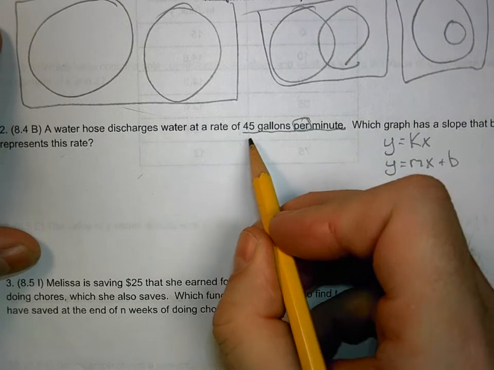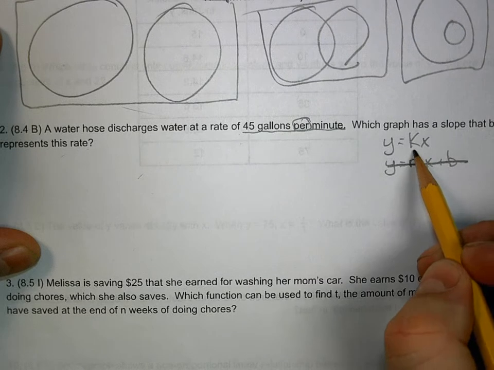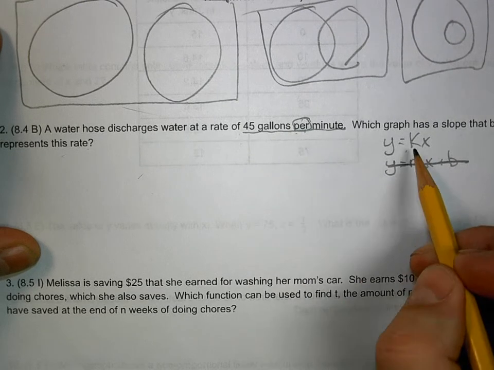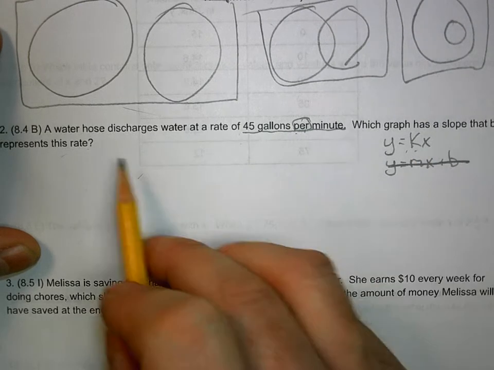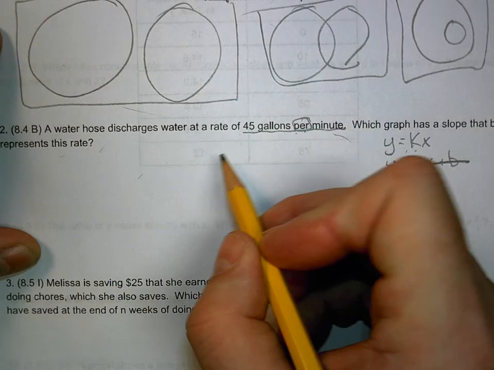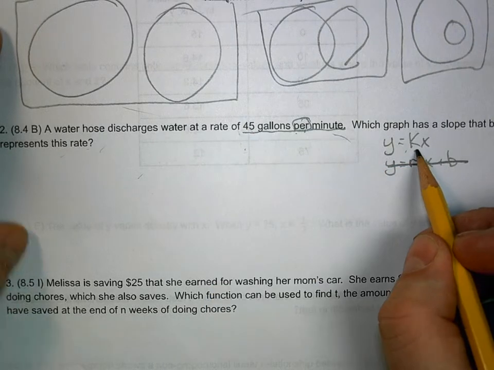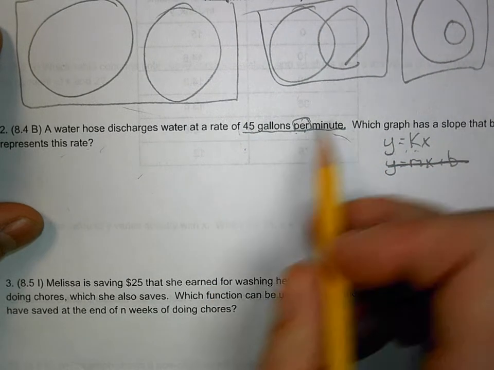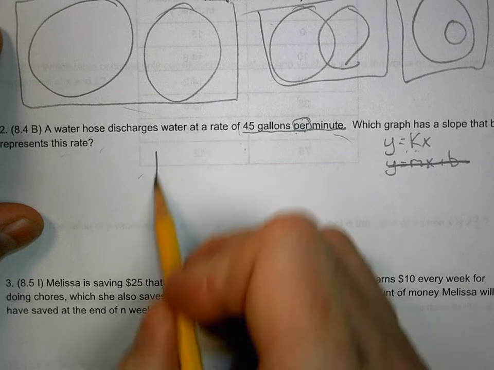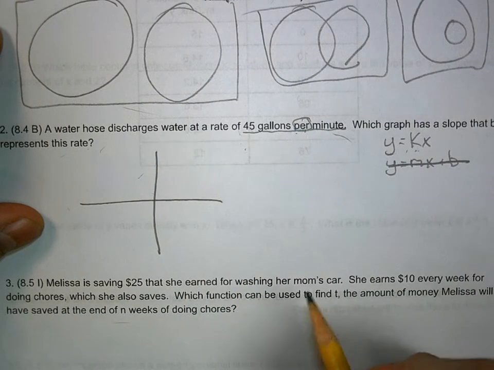Well, this only has one number and there's no hidden number anywhere, so it's not y equals mx plus b. Since they gave us a number and it's per minute and it's adding water, so it discharges, we know that 45 gallons is k. Once I get that, I can type it into my calculator and get a graph that'll give me an idea what to do.